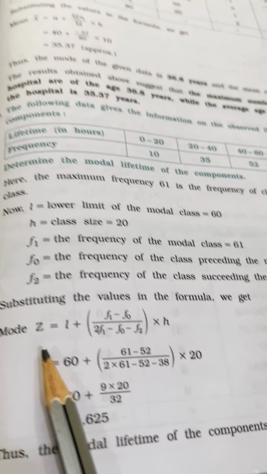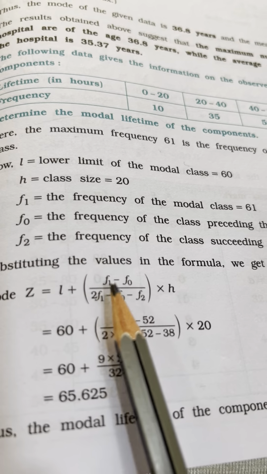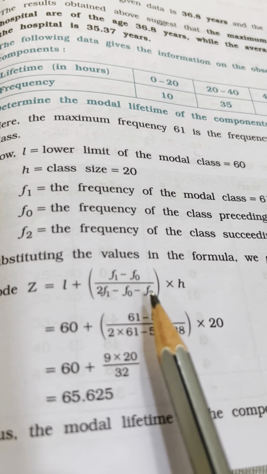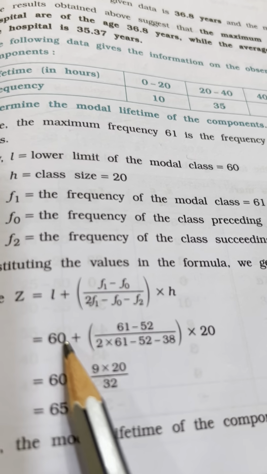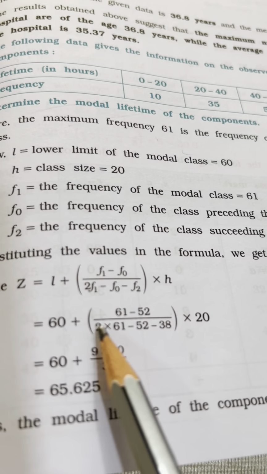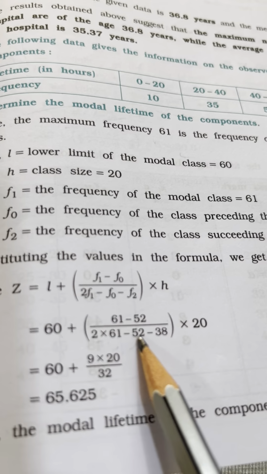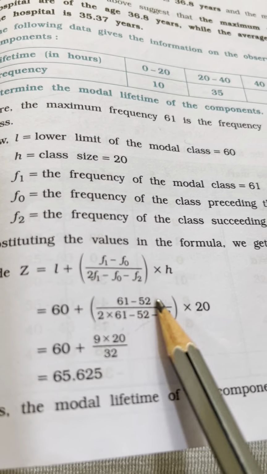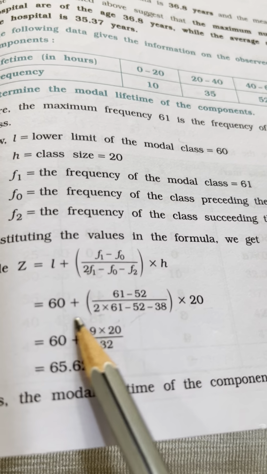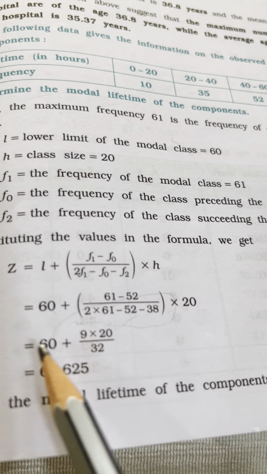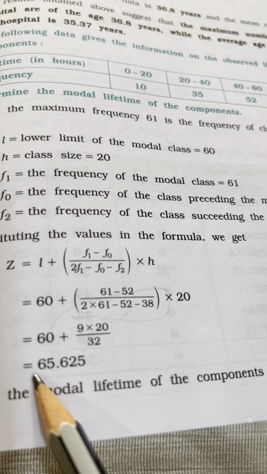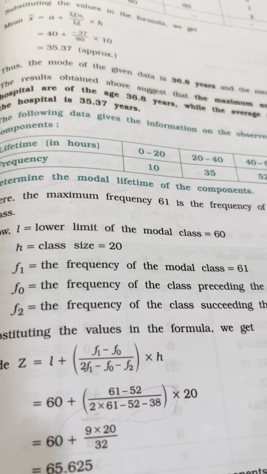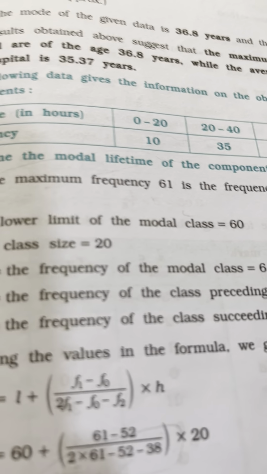Mode Z = L + (F1 - F0) / (2F1 - F0 - F2) × H. 60 plus 61 minus 52 upon 2 into 61 minus 52 minus 38, into 20. 60 plus 61 minus 52 is 9. 9 into 20. And this denominator gives you 32. So we get 65.625 as the modal lifetime. Okay.